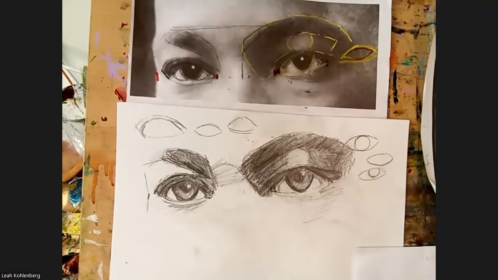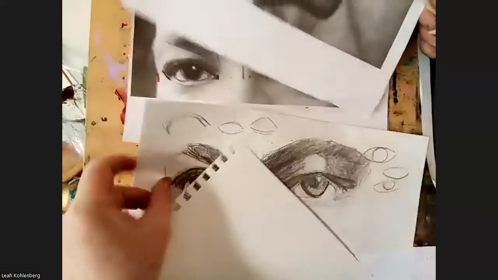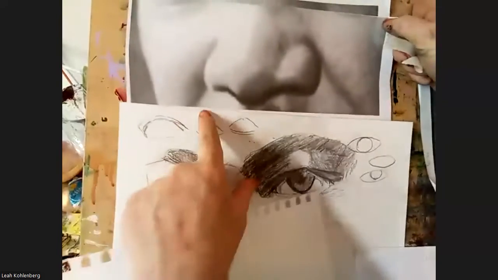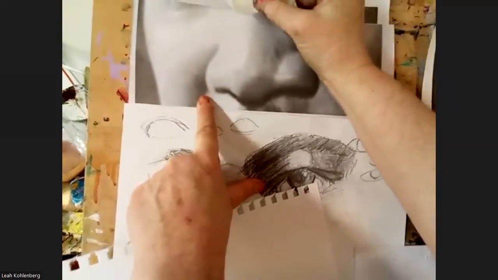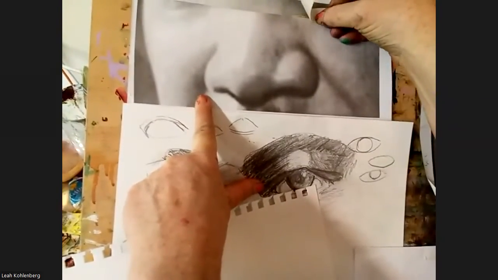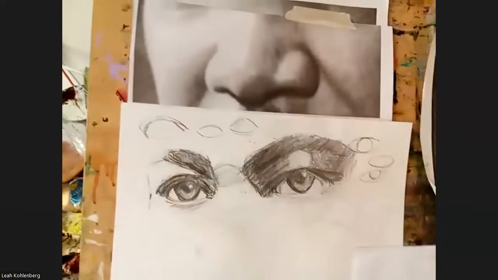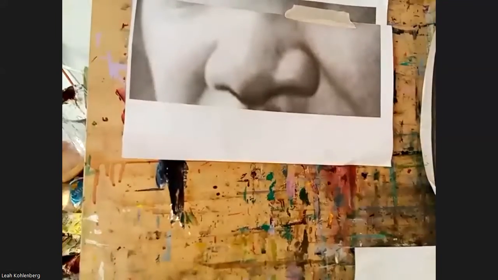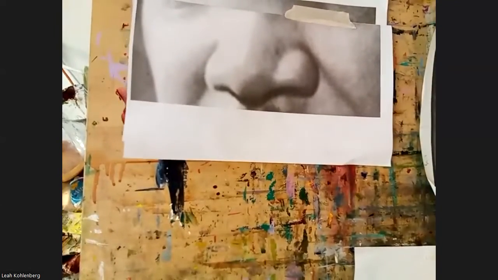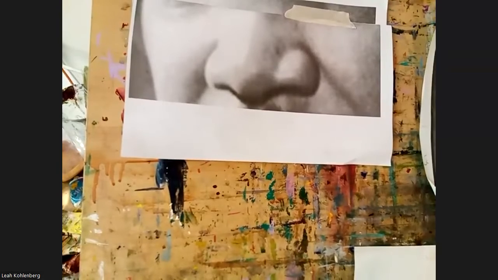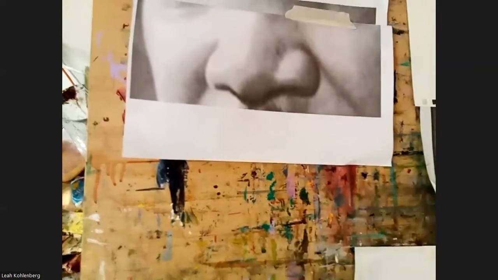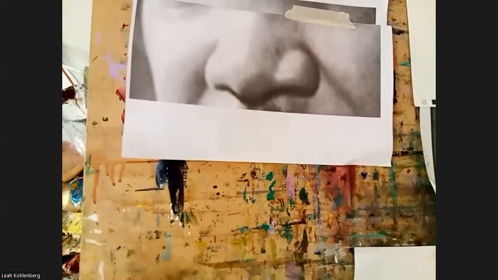Okay, all right. Removing that, I'm going to focus on the nose. I'm not going to have you line it up with the eyes. I'm going to put the eyes aside. I want you to get another piece of paper.